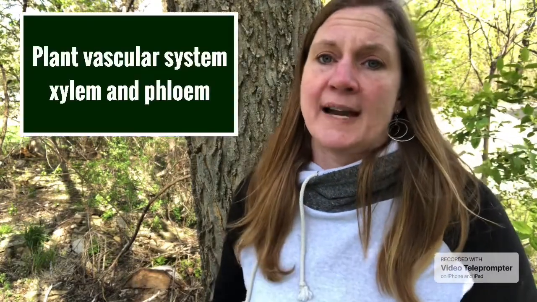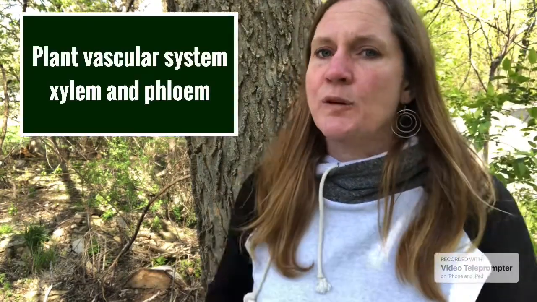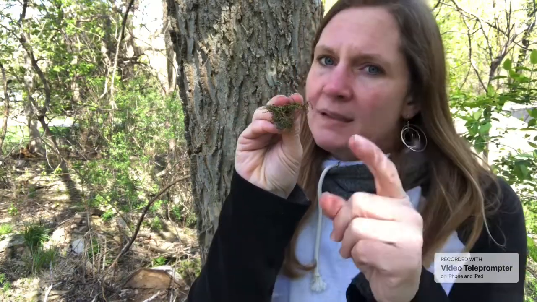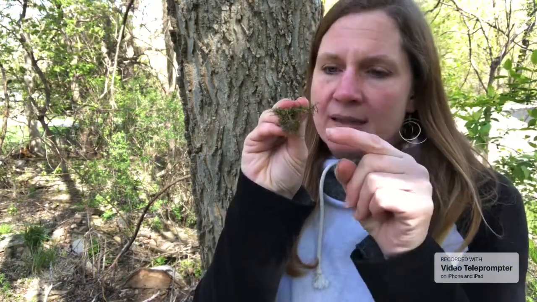Another cool thing about studying both plants and animals is how they both have vascular systems to move materials around. Ours is our circulatory system. Plants have a system of xylem and phloem. It's important to note that not all plants have vascular systems. Some plants, like mosses, are small enough that they don't need these structures, but it does limit how big they can get, like this moss here.